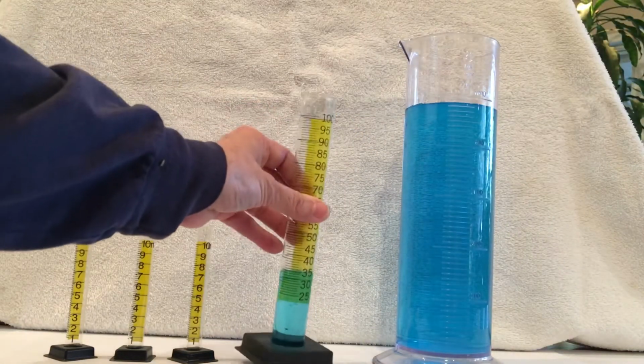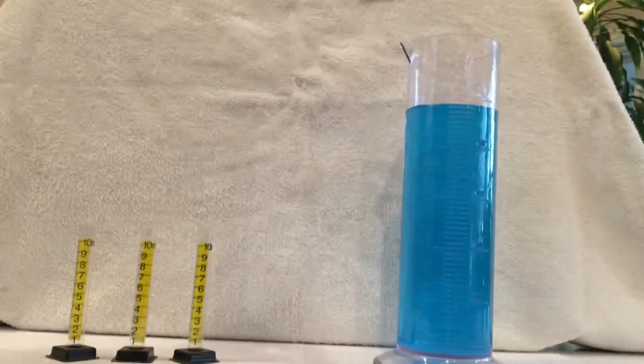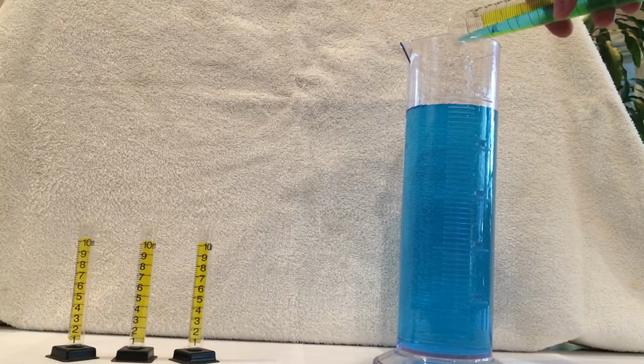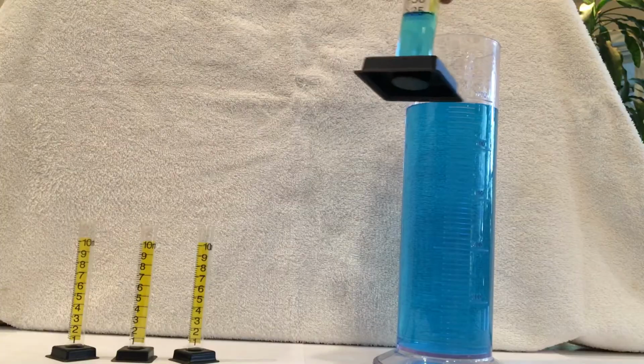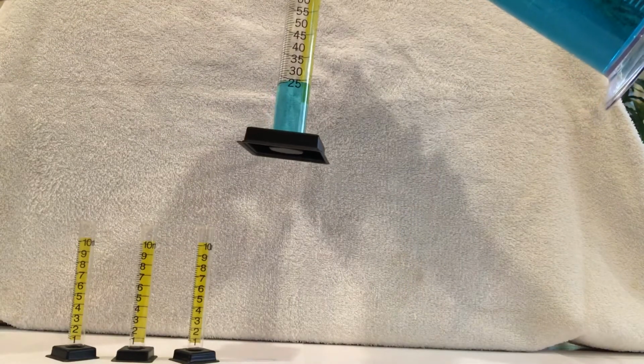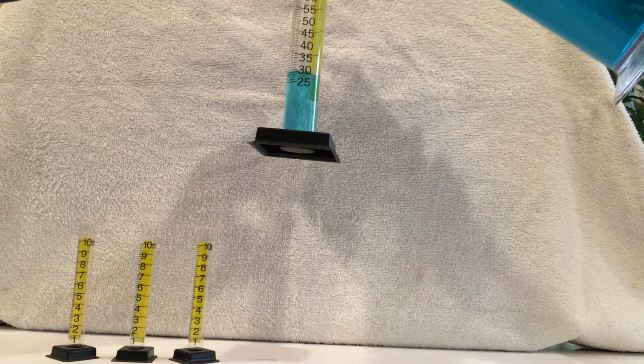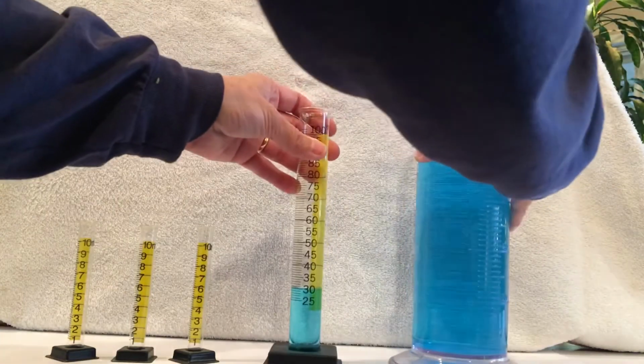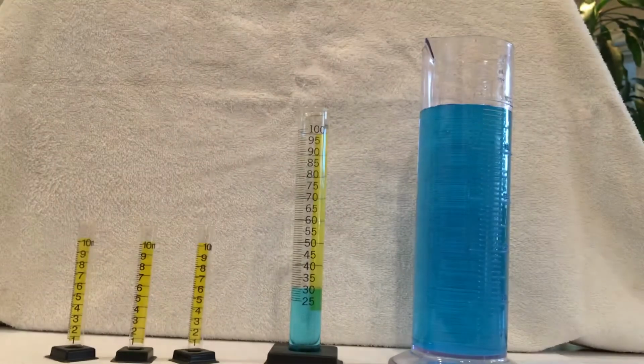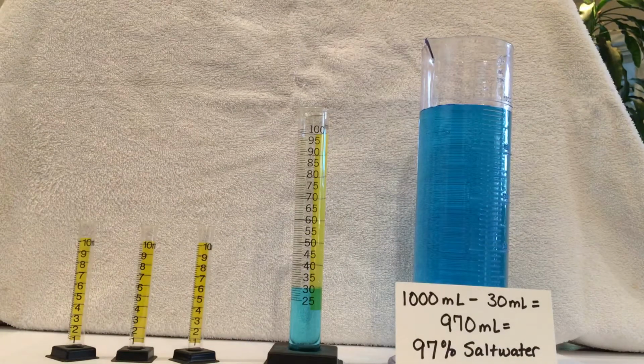And I got a little bit too much, so we'll pour some back. Right, so now we don't have all the water on Earth. We had 1,000 milliliters. We subtracted 30 milliliters. That leaves us with 970 milliliters.